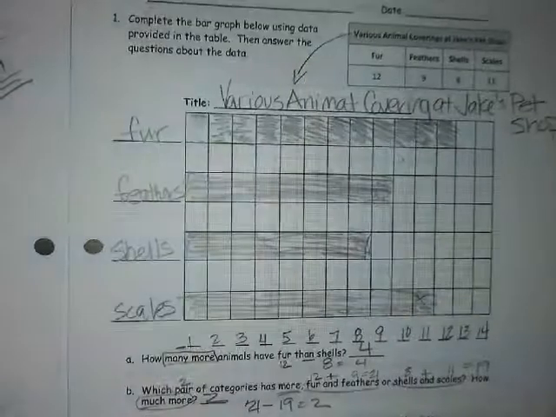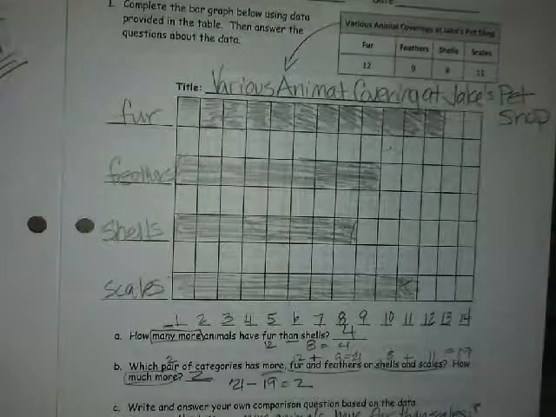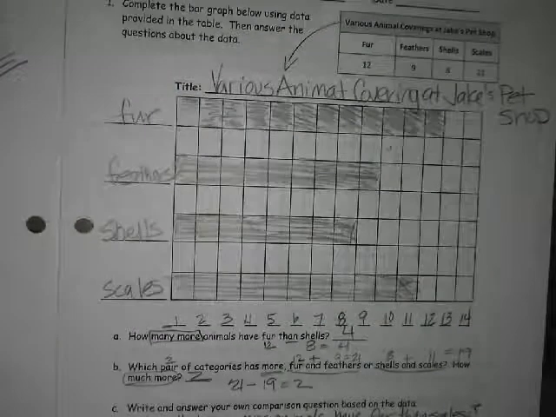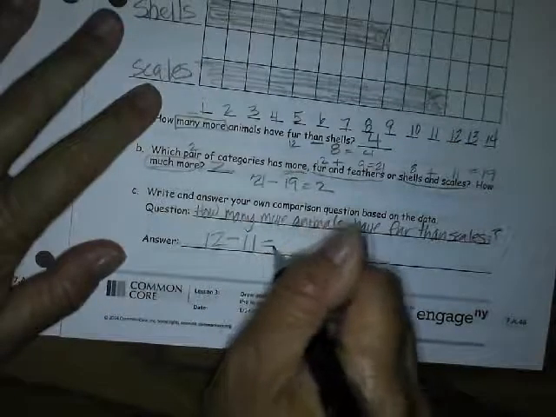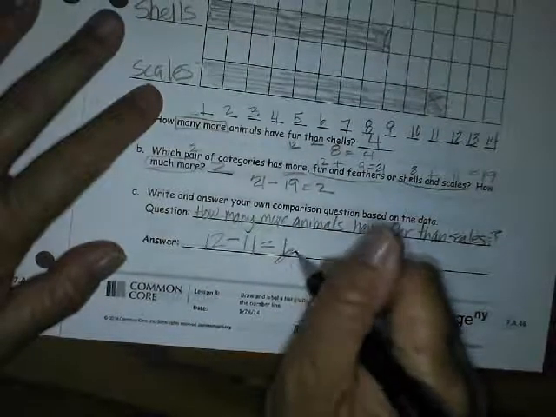Let me focus it better. White out. There we go. Alright. Okay. So scales has 11. Yeah, we have technical difficulties, parents. Sorry. 12 take away 11 equals 1. And that's the answer. Okay.